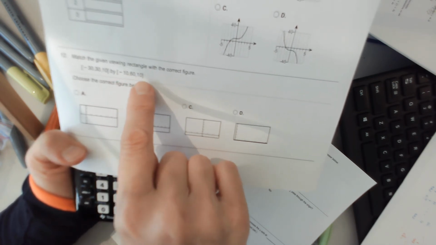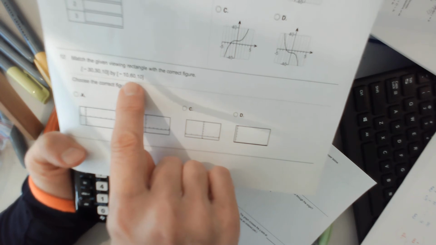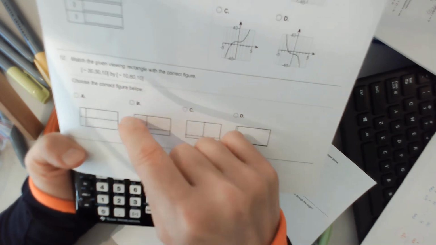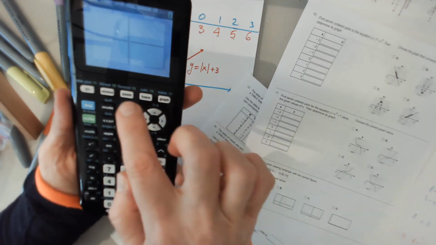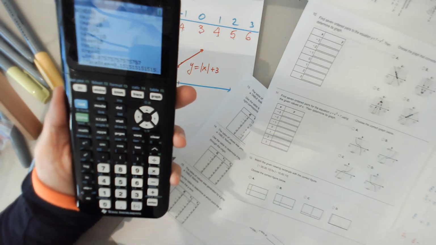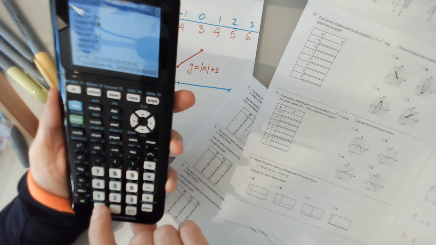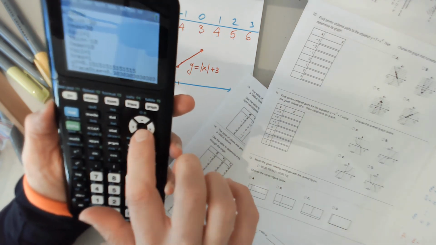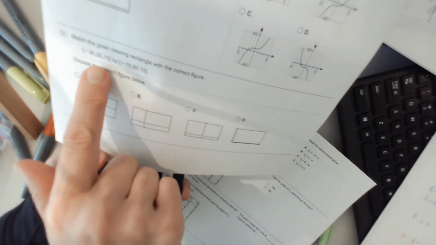This is the information for the y: from the lowest y value to the largest y value, and the distance between ticks at 10. So let's create this. I go to window. It says from -30 to +30 with a scale or tick of 10. One more time. It was -30, 30, 10.